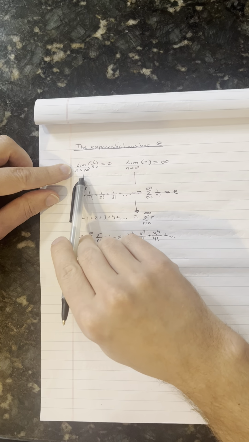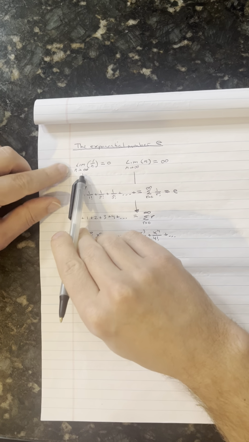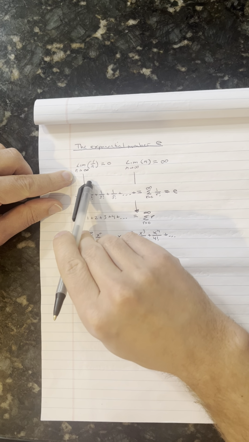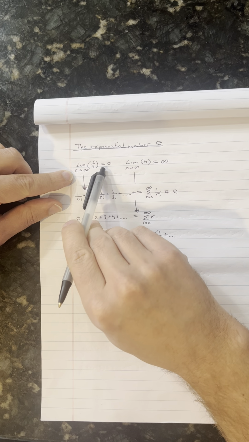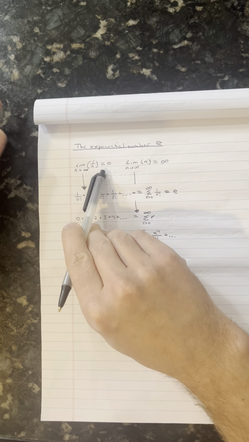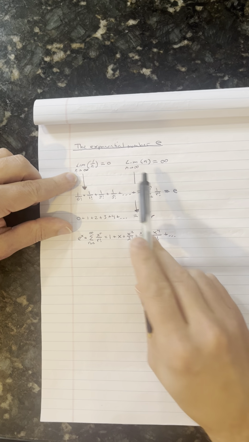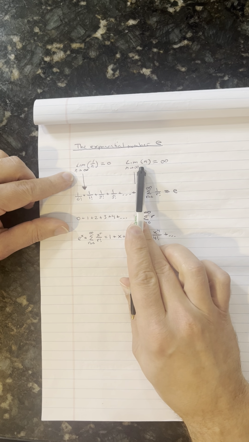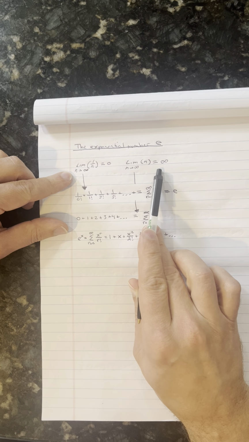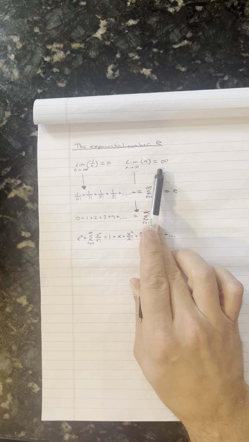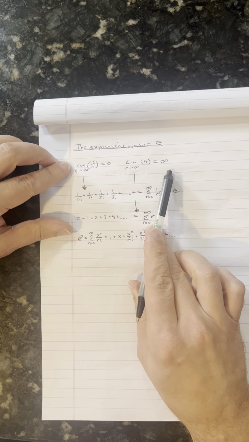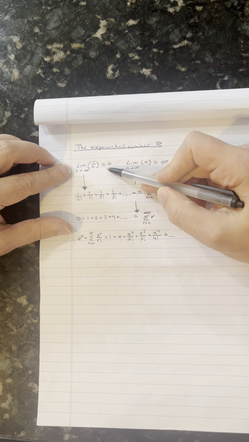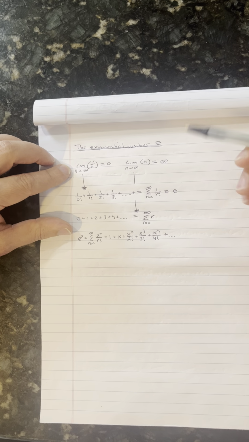The reason that happens is because if you look at the limit as n goes to infinity of 1 divided by n, you'll find that it gets smaller and smaller until it hits 0. In the limit as n goes to infinity of n, you'll find that it gets bigger and bigger, an infinite number of times, into infinity. So one keeps going lower, one keeps going higher.